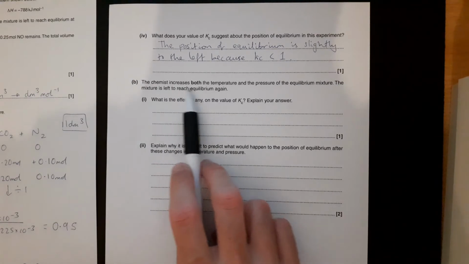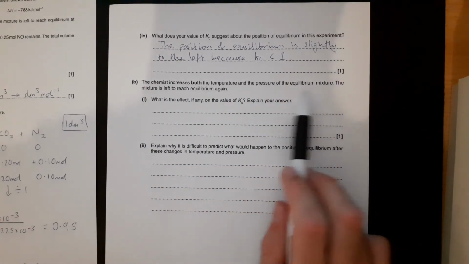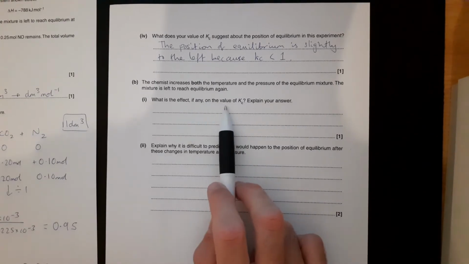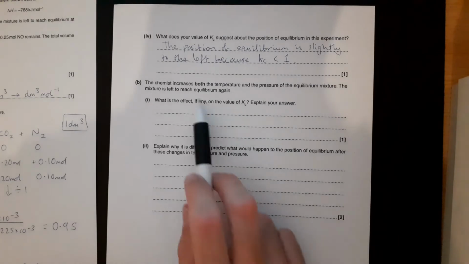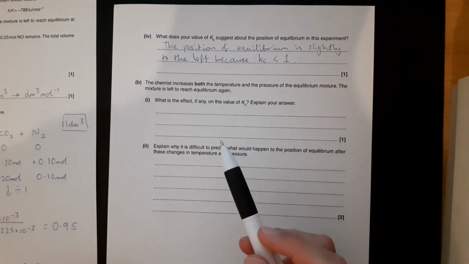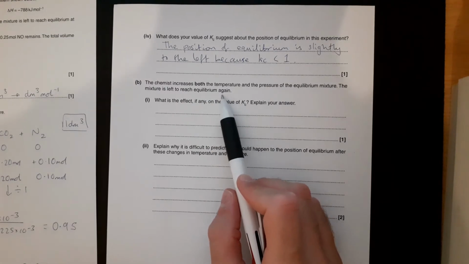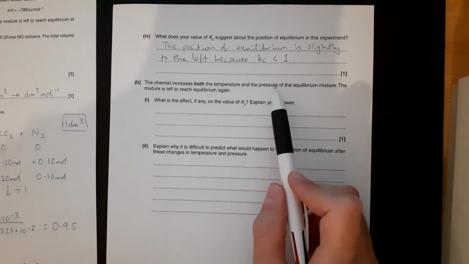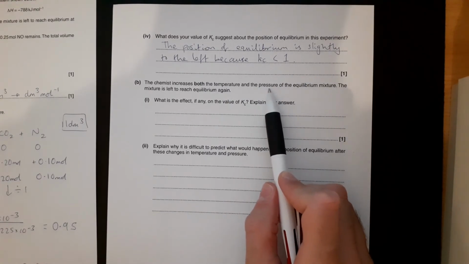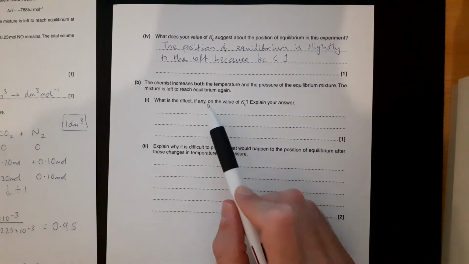Okay, it then says the chemist increases both the temperature and the pressure of the equilibrium mixture, and it's left to reach equilibrium again. What is the effect, if any, on the value of Kc? Now this seems, I think, a 1-mark question. We've got to consider 2 different things here. It seems a bit mean, but the catch here, remember, is equilibrium constants are only affected by temperature. So straight away we can say changing the pressure is not going to affect the value of the equilibrium constant. Okay. So all we need to do really is work out what effect the temperature is going to have.